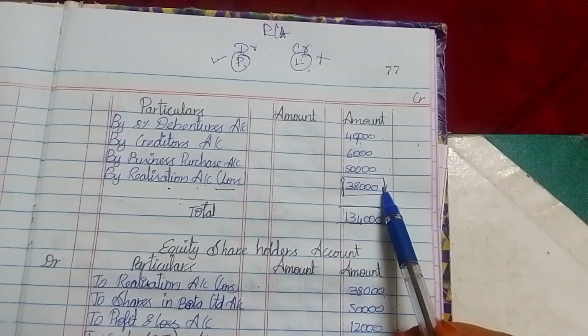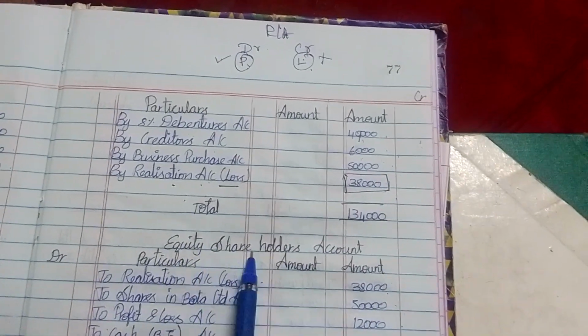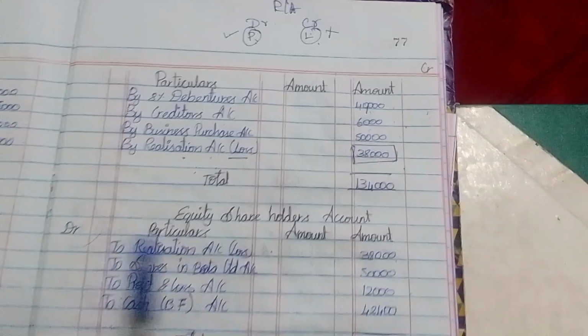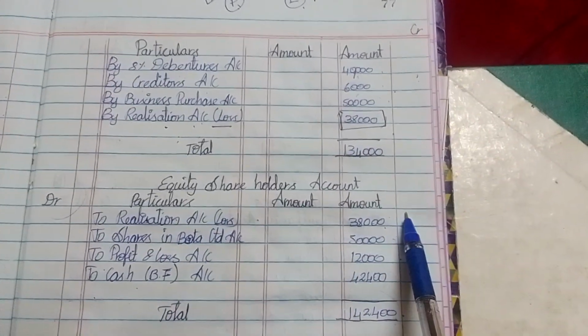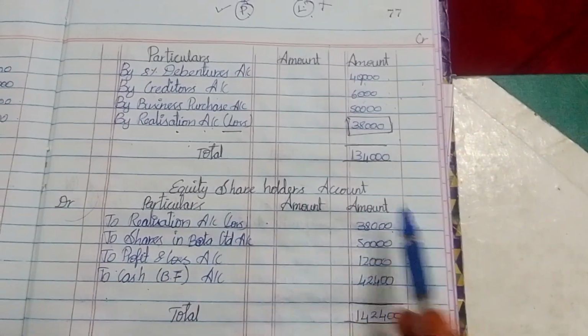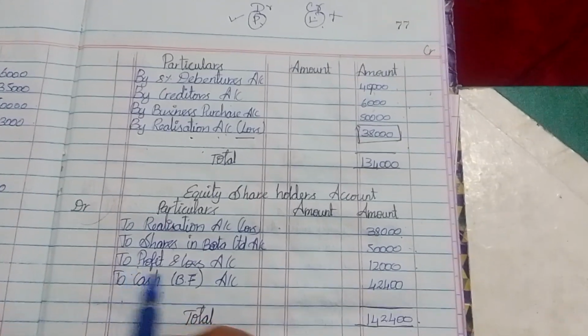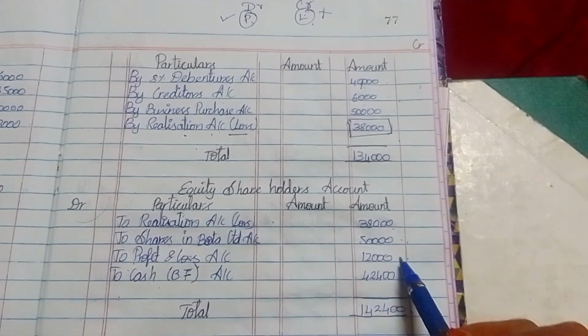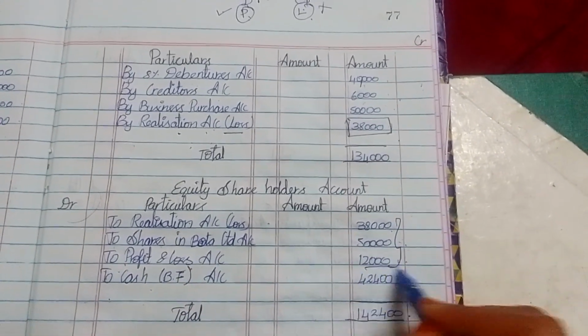Next we are moving to the equity shareholder. So the first step, if on the credit side we are getting a loss, that will be converted into the equity share account, that is on the debit side. Realization account 38,000 and share of Beta Limited 50,000. Profit and loss given in the balance sheet 12,000. These three only we have to mention.